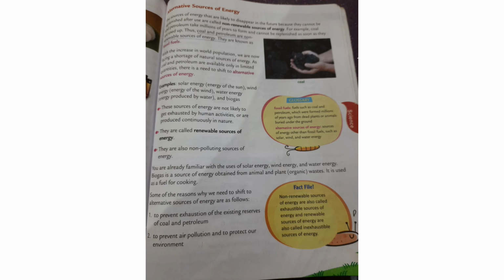Fossil fuels are non-renewable. They are exhaustible. They are very limited. Coal and petroleum take millions of years to form. They cannot be replenished as soon as they are used up. So we need to be very careful in using our natural resources. They are also known as fossil fuels.